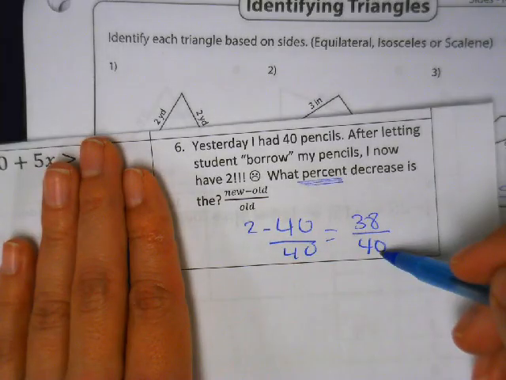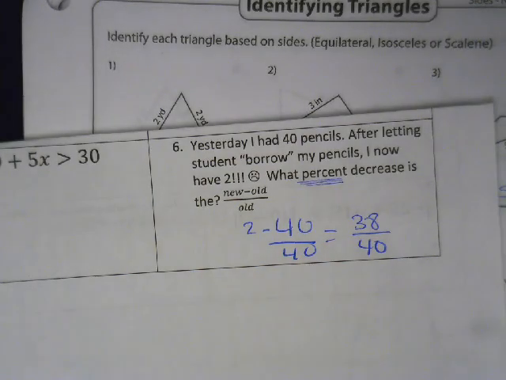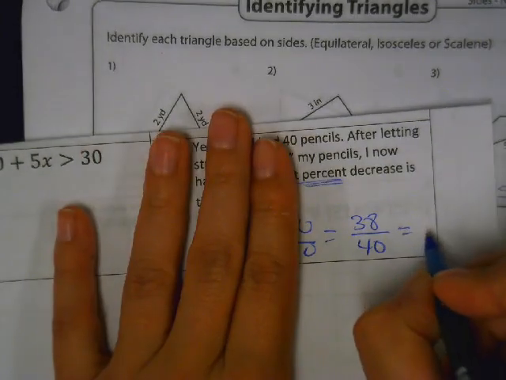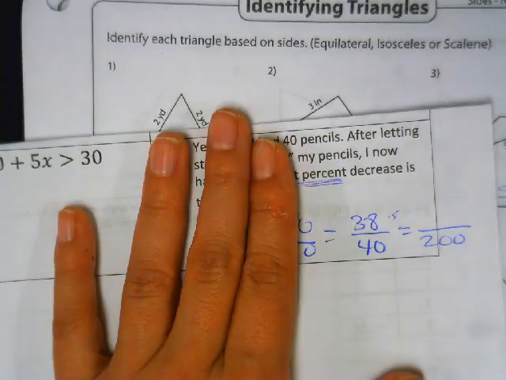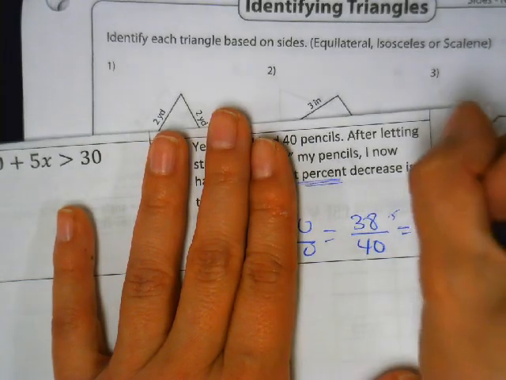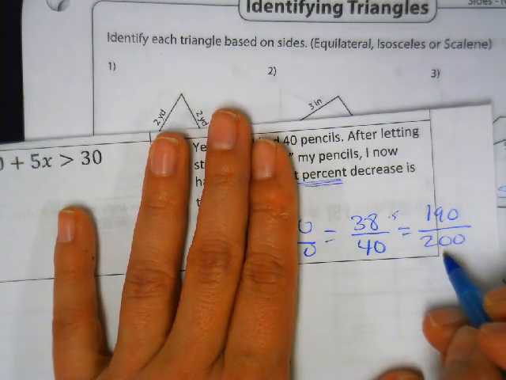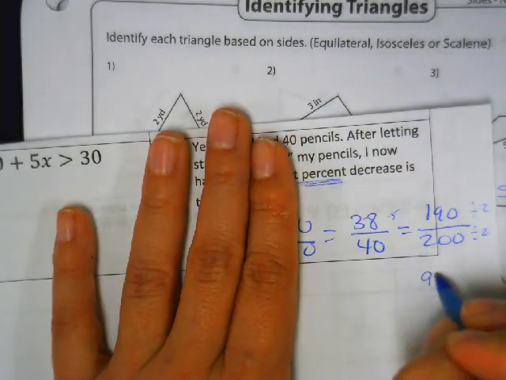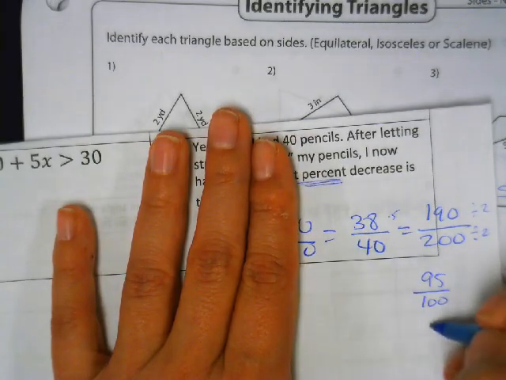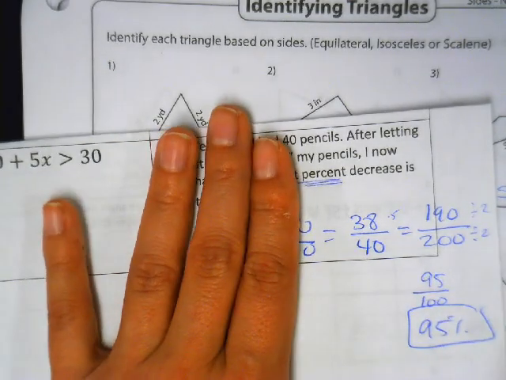So there's a couple ways to do this. I saw one student set this equal to 200, and then they multiplied this by 5, and they got 190. And then how do I make this into a percent? It's out of 200, so divide by 2. What's 190 divided by 2? 95 out of 100. And what's 95 out of 100? 95%. Oh, that's an easier way. That student did it at 200. I can't remember who it was, but I thought, oh, that's a good strategy.